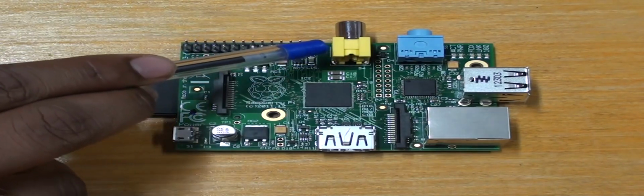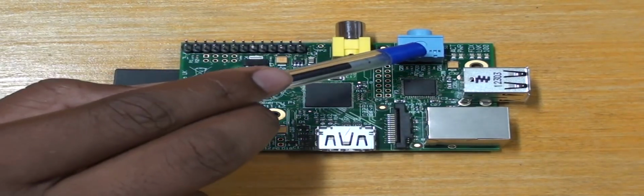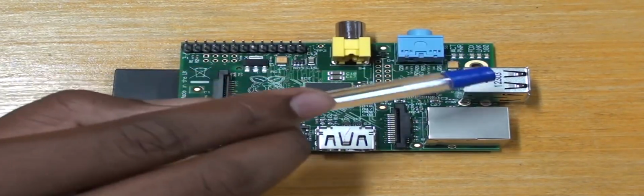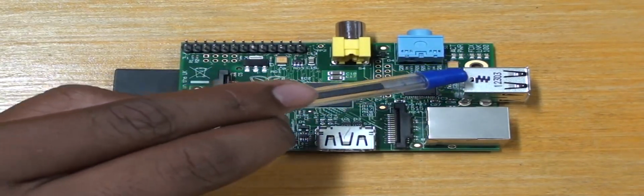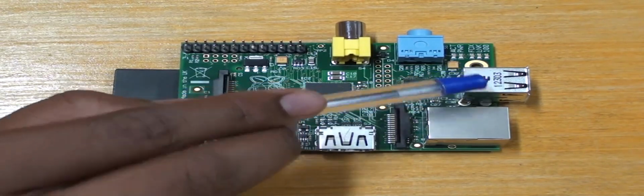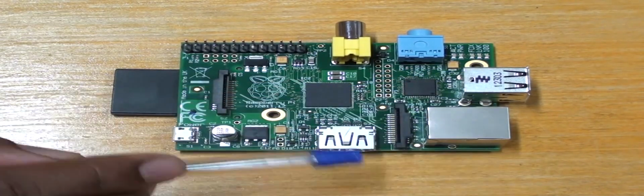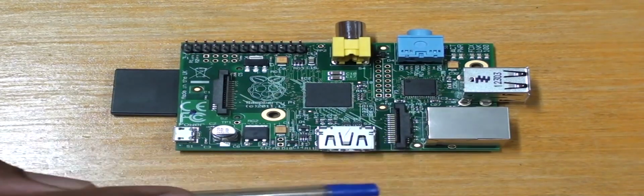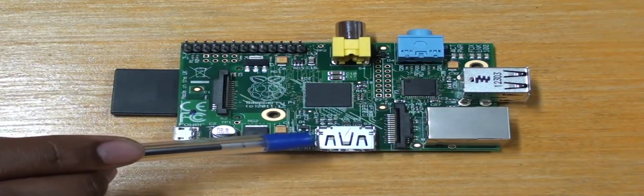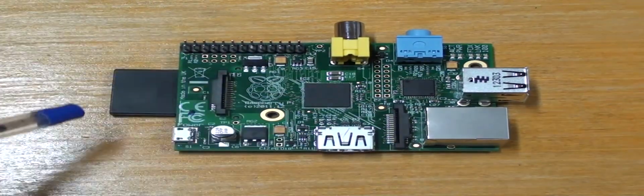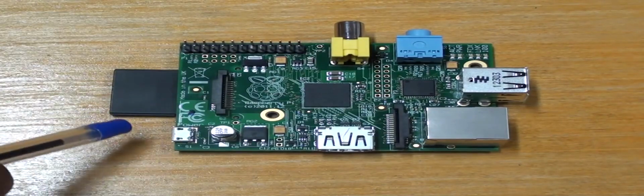This is an RCA connector for video output. This is a 3.5mm audio jack and the board has two USB 2.0 ports. This is an Ethernet port and the board has a camera interface. This is an HDMI output. By using all the peripherals, we can use it as a PC. So it is called a single board computer.